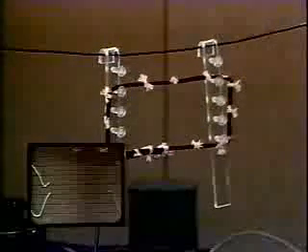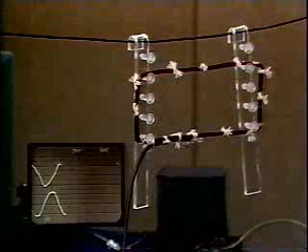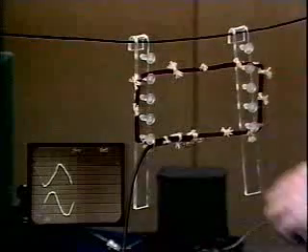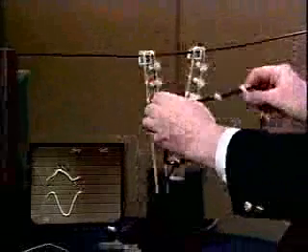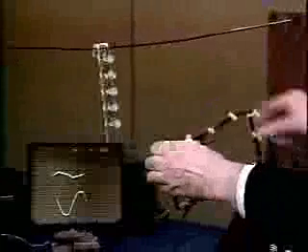The upper trace of this oscilloscope records the electromotive force or voltage at the coil terminals. The lower trace is the current in the wire, measured by the voltage drop across a 1 ohm series resistor. With the coil rotated so that it links no magnetic flux, no voltage is seen.